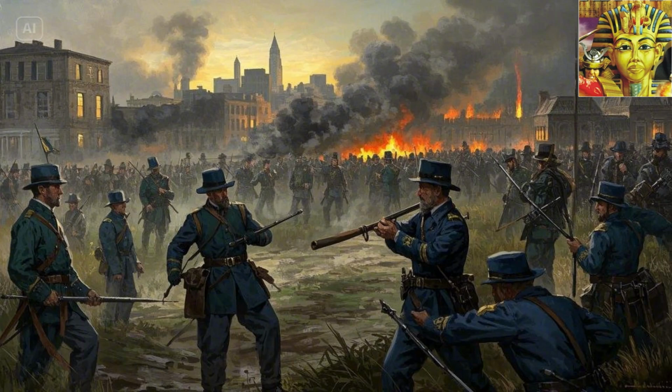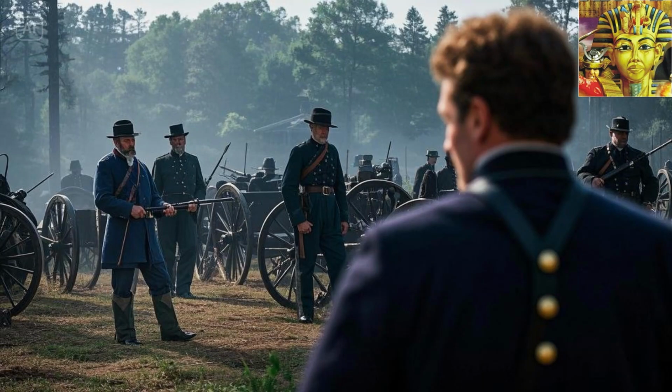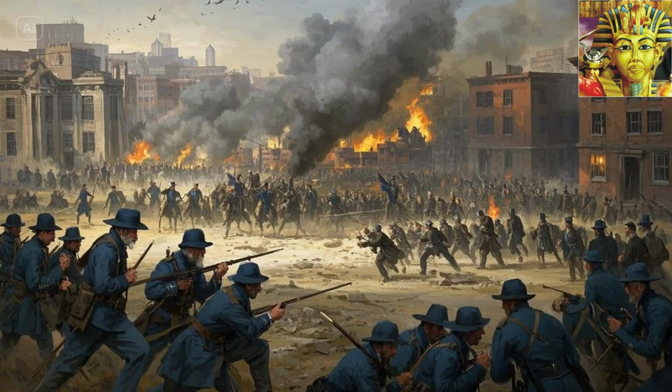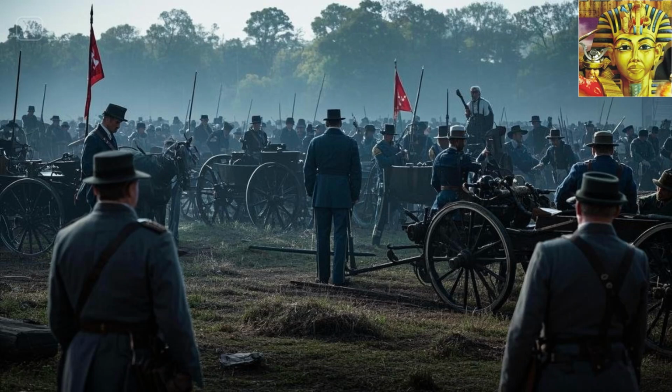Over the next several weeks, Sherman's forces gradually tightened their grip on Atlanta, cutting off supply lines and bombarding the city with artillery. On September 1, 1864, Hood ordered the evacuation of Atlanta, and Union troops entered the city the following day. The fall of Atlanta was a major victory for the Union and a significant turning point in the war.